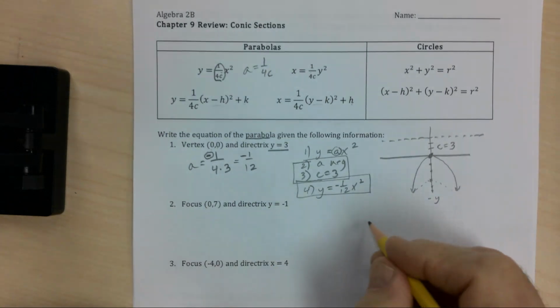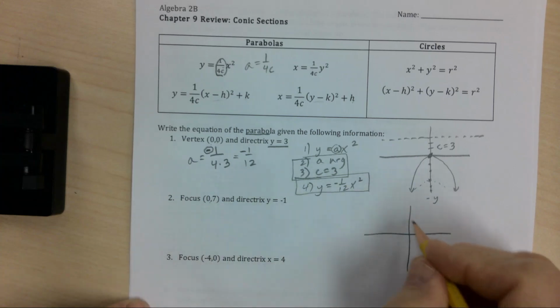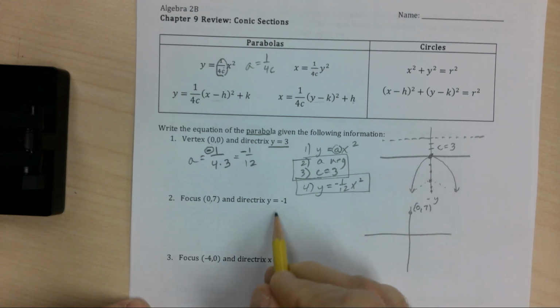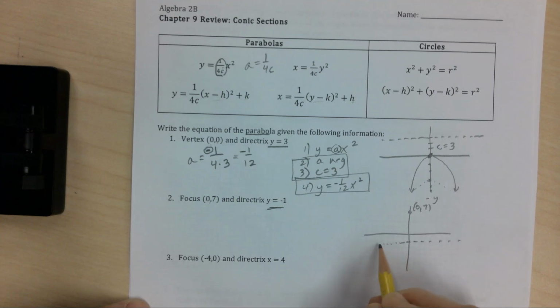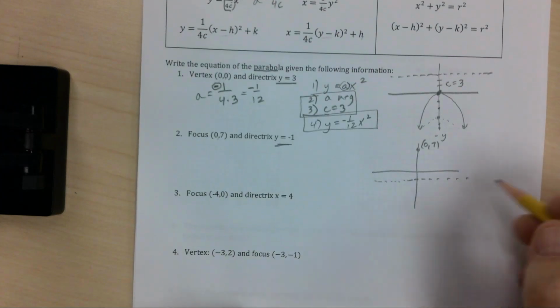Next one, again, draw a picture. Focus is 0, 7. I'm not going to be too accurate here, but 0, 7 is right there. Directrix y equals negative 1. So again, my drawing is not going to be proportionate, so you're going to have to just deal. Now what do we know?